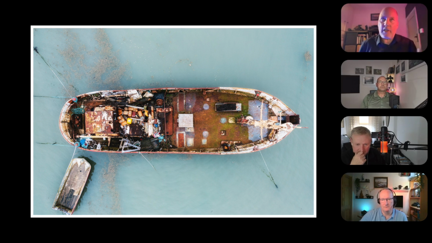New gear is something I said earlier. I wasn't really interested in cameras particularly, but if you buy a new bit of gear, it gets you out and taking pictures again, doesn't it? Oh yeah, it's a catalyst. That's what encourages you. It actually got me out of my lack of mojo. I bought a drone, and it encouraged me to get out.